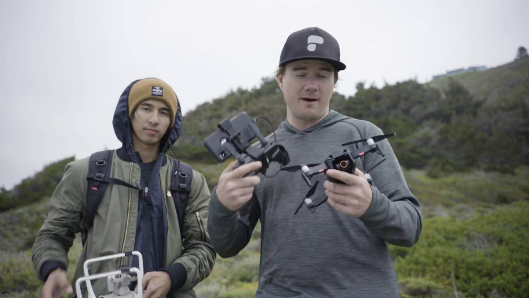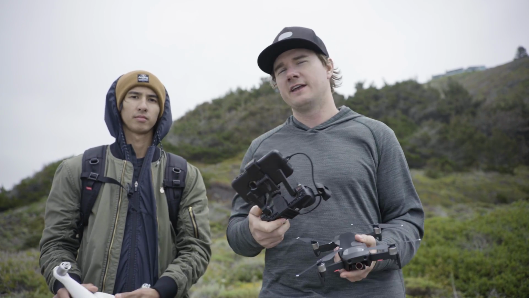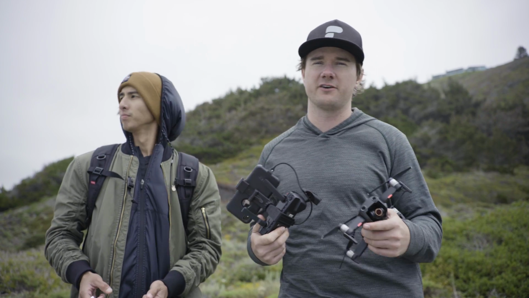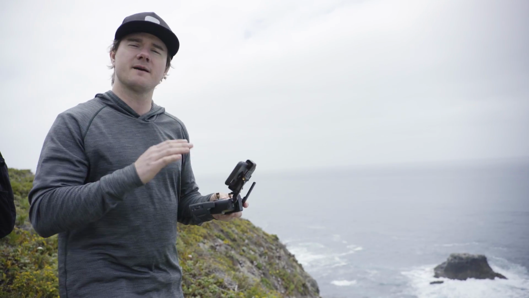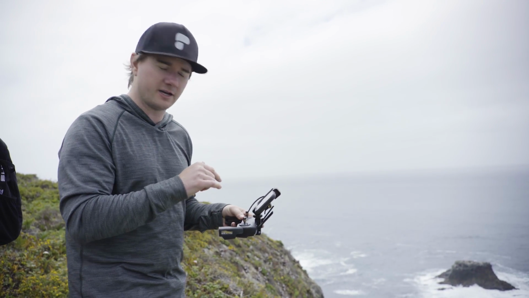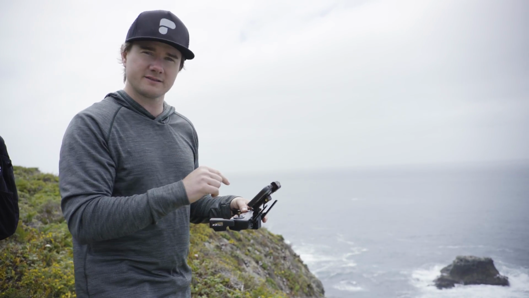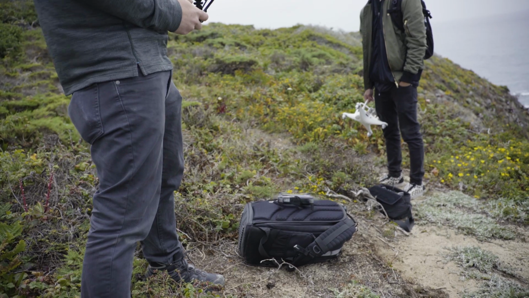So like I said, I'm going to run a 2-second interval with the Mavic Air, and then we're going to have Migs fly the Phantom 4 Pro and run a 5-second interval so you guys can see the difference. Since I'm using the Mavic Air, I'm going to be using tap to fly mode. So I'm just going to set the tap to fly, put it at 2 miles an hour, send it on its way, and then start my timed photos.